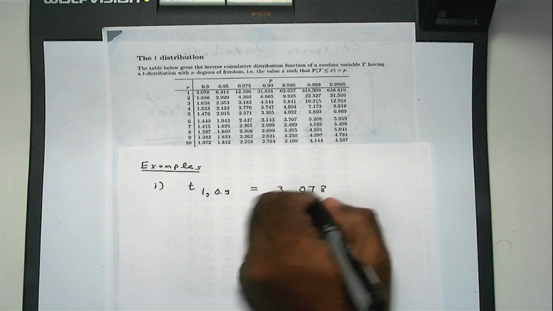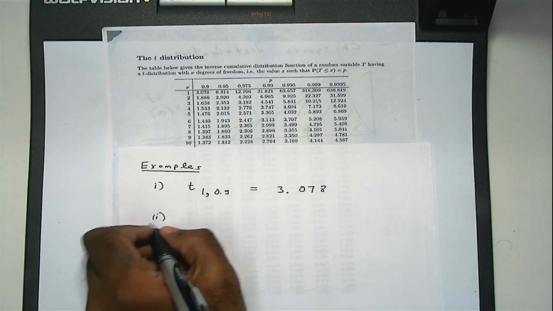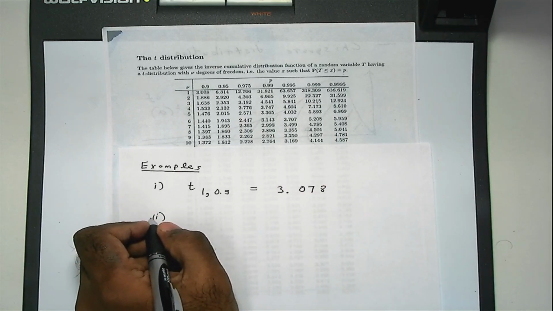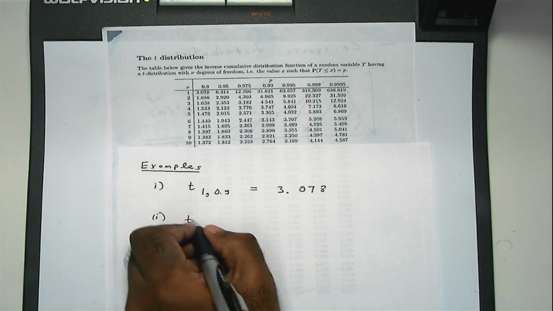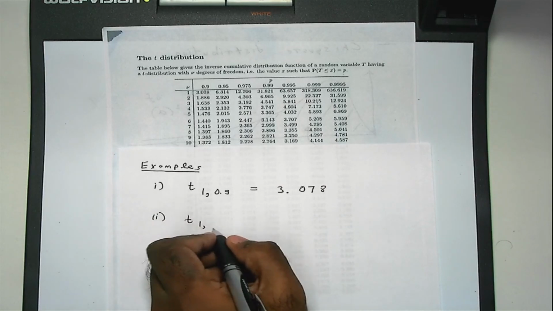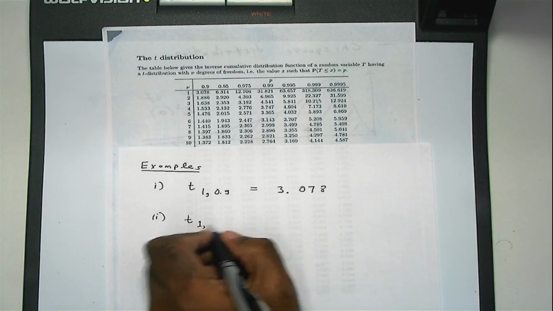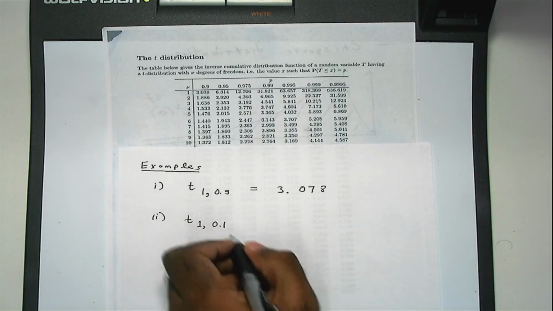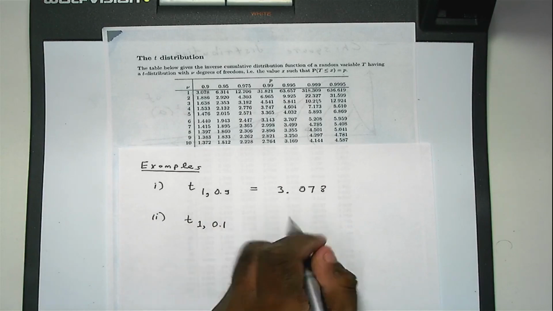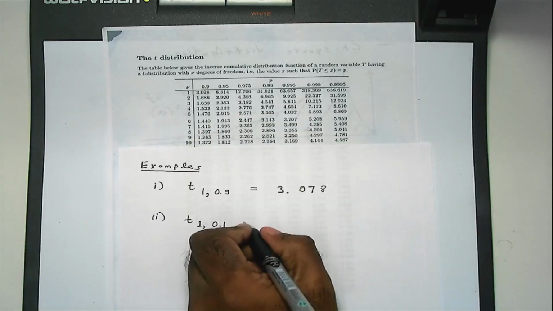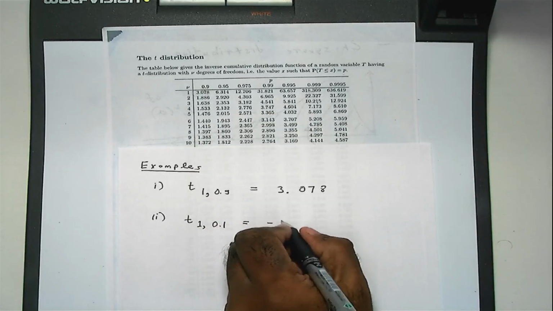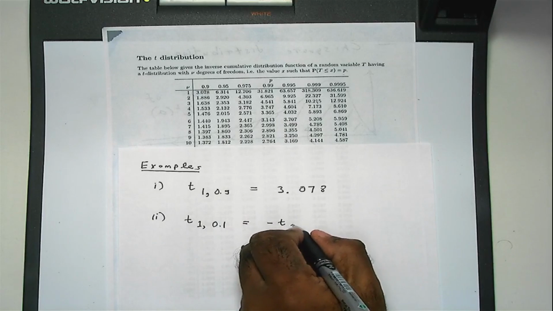Example 2. Suppose you look for a percentile with 1 degree of freedom and a probability of 0.1. 0.1 is not in this table, so you need to use the property that I just gave you, by symmetry.